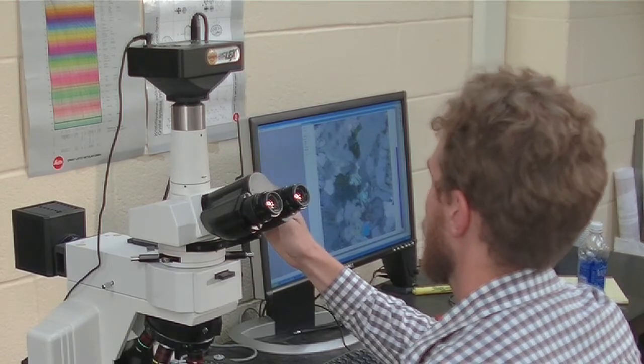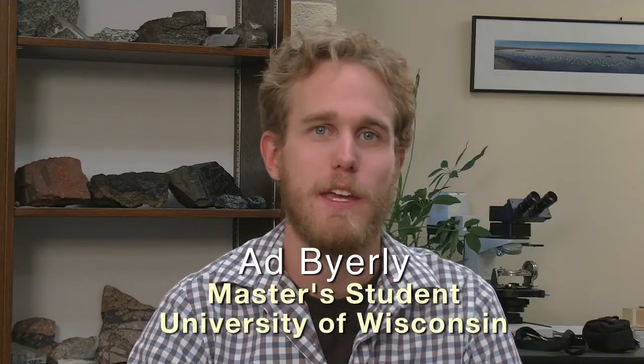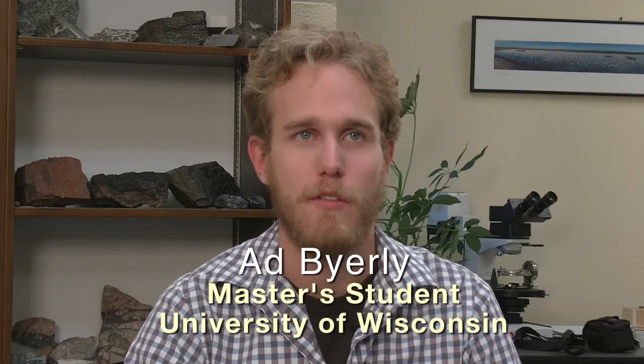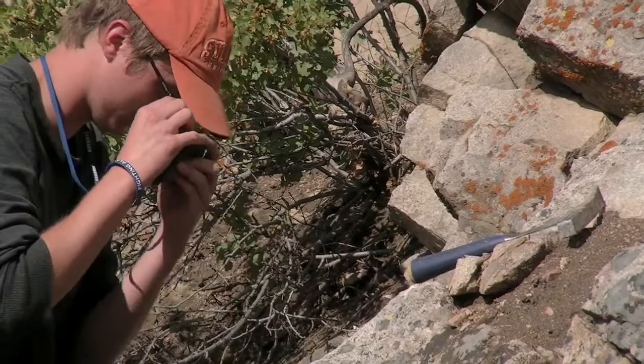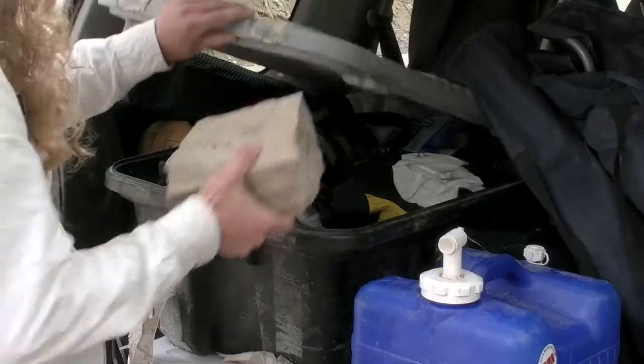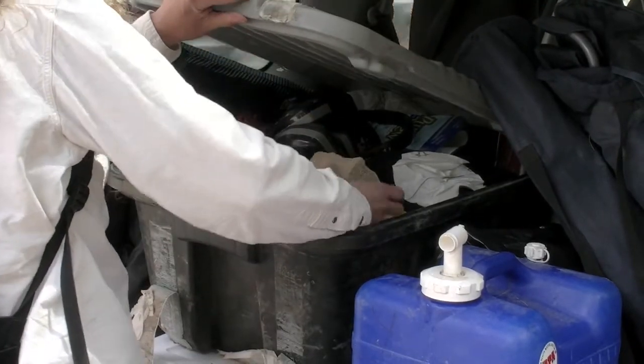As a geologist, there are some things that we can do in the lab that we can't get done in the field. So over the summer, we visited over 60 sites, collected about 5 large tubs worth of rocks, and brought them back to the lab. Here we can do some techniques to get information out of the rocks that we cannot get in the field.